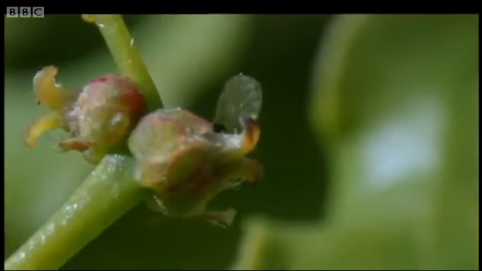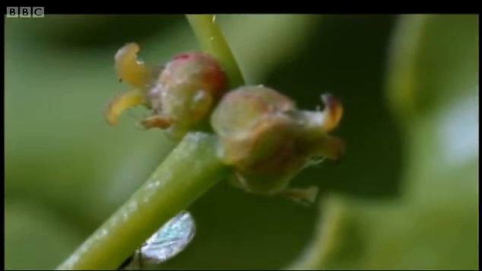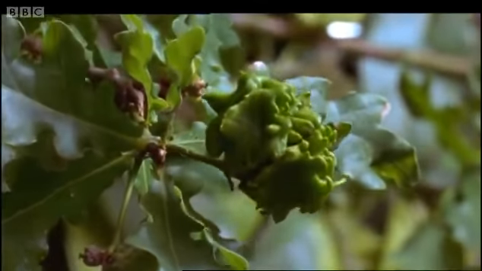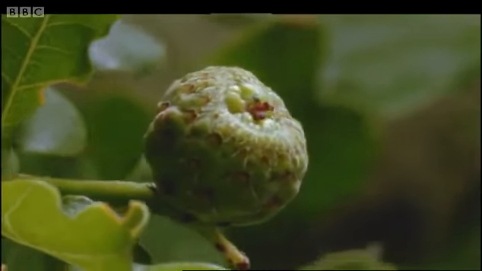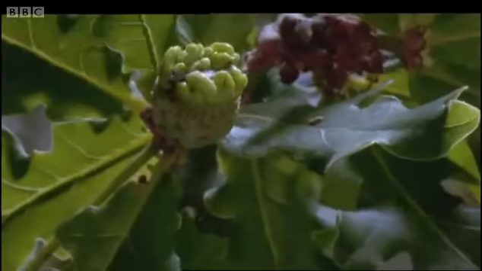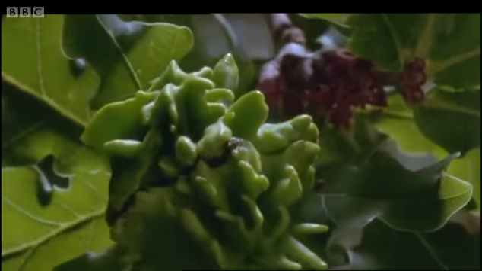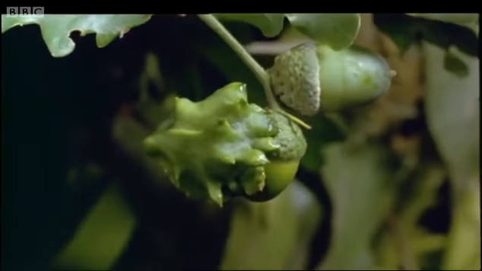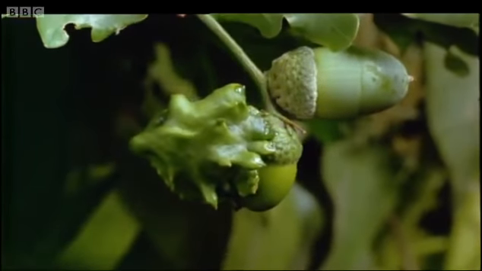She thrusts her ovipositor into the base of the fertilized flower and injects an egg. And that triggers a profound genetic change in the growing oak bud. It develops not into an acorn, but into something very different, a gall. Within, the tiny larva whose secretions have caused the change feeds on the oak tree's tissues. As summer proceeds, the galls become increasingly hard and woody.